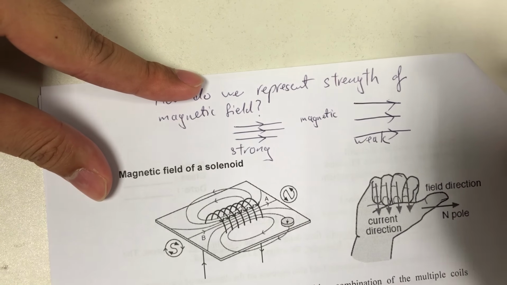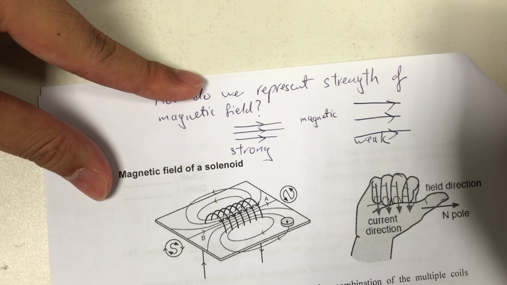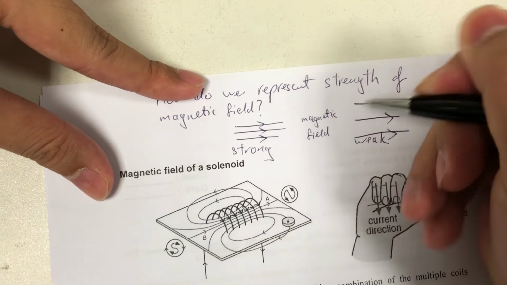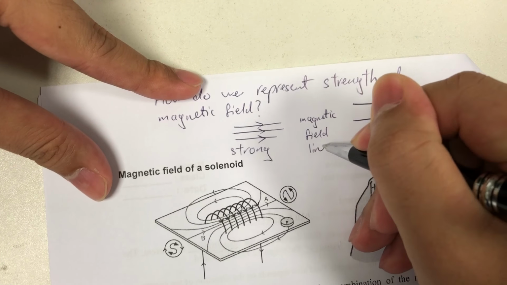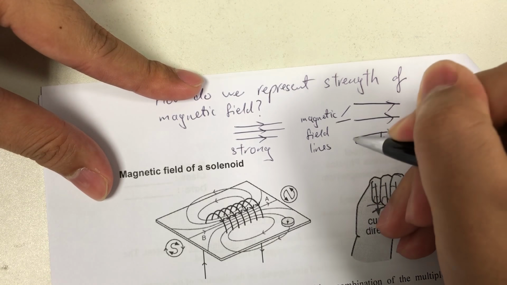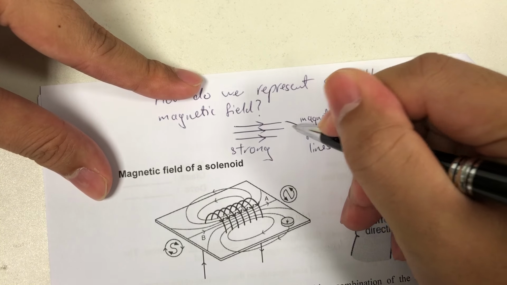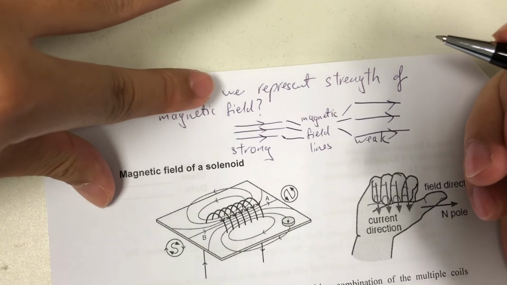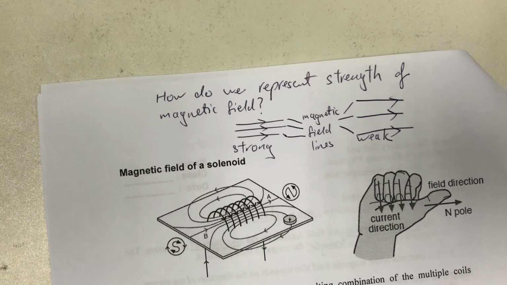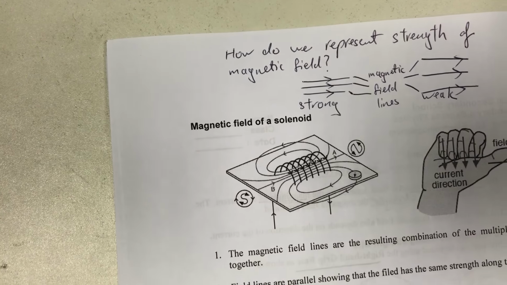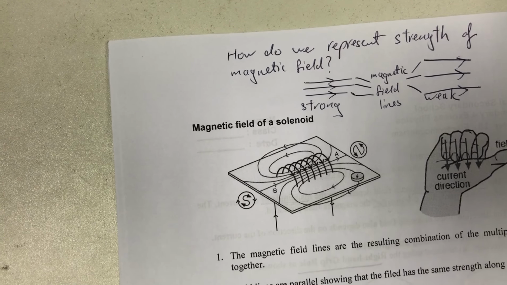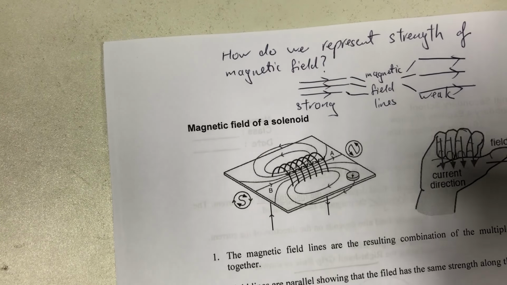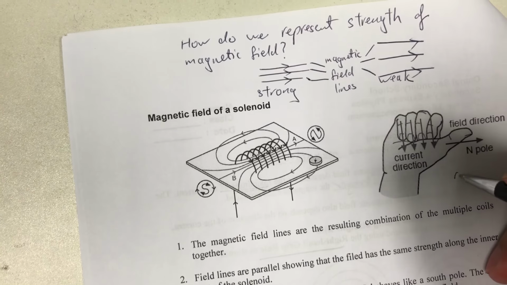Because we can't give numbers at this juncture, by putting the lines closer or further apart from each other, we represent the strength of the magnetic field itself. So when it's a solenoid like this, how do we find out the direction of the magnetic field? Same thing, we are going to use the right hand grip rule.